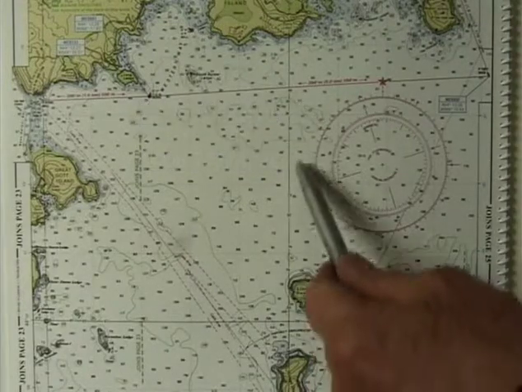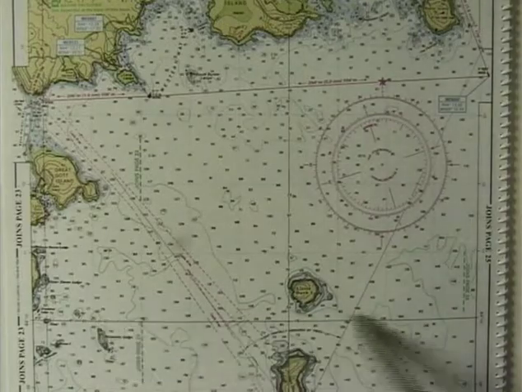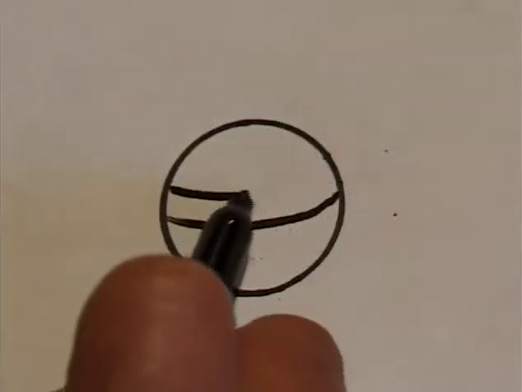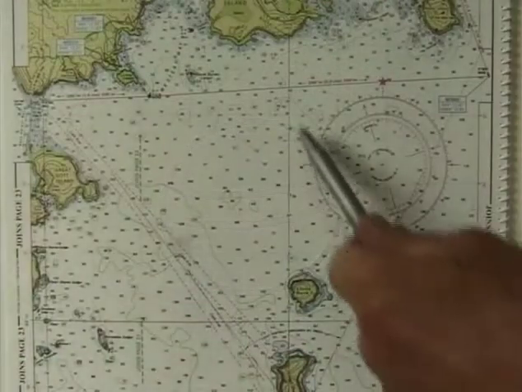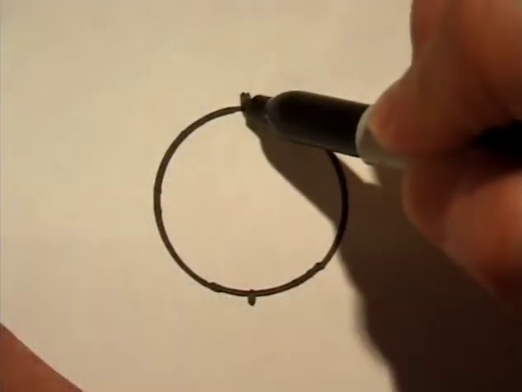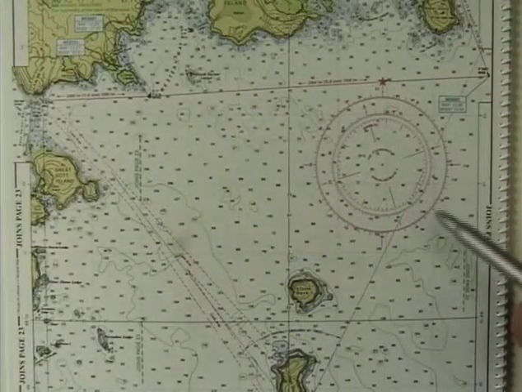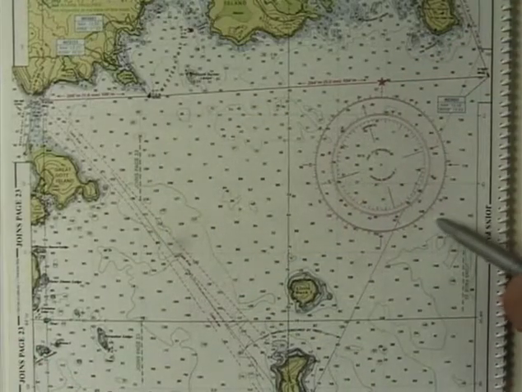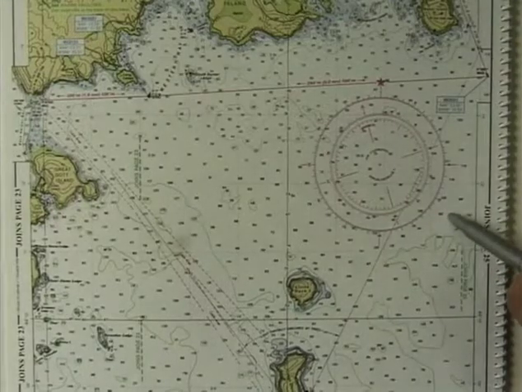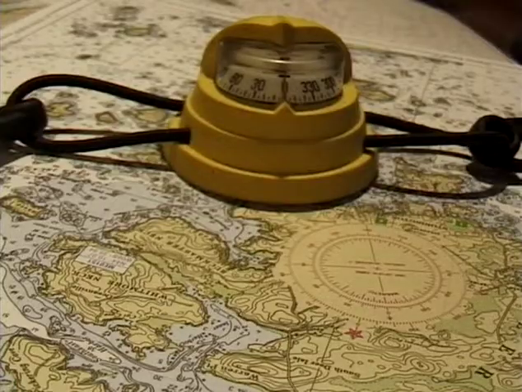First is this rectangular grid consisting of lines of latitude, which run east and west parallel to the equator, and lines of longitude, which run north and south between the geographic North Pole and the geographic South Pole. The second element is the compass rose, and it's the compass rose that allows us to connect our compass to this world of the chart that we're going to be using.